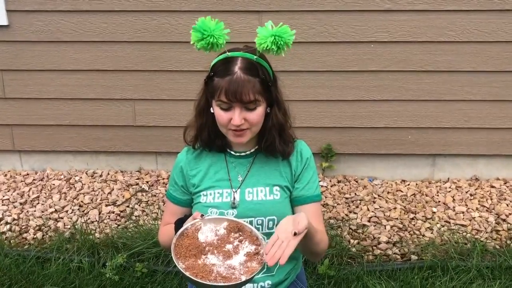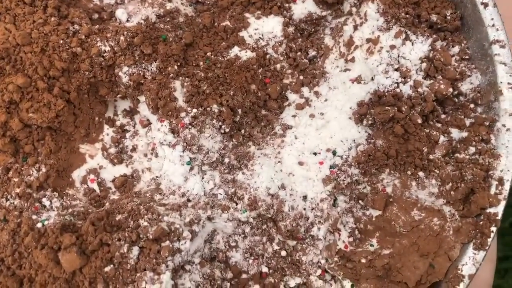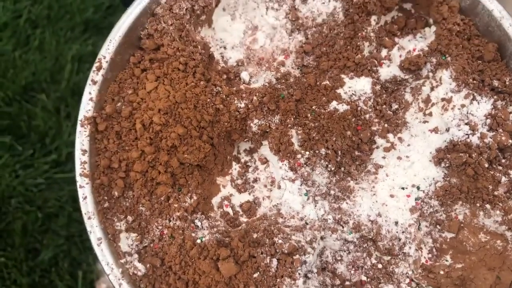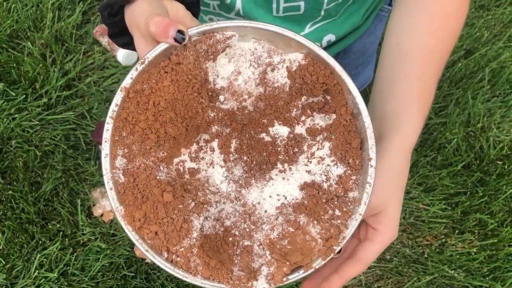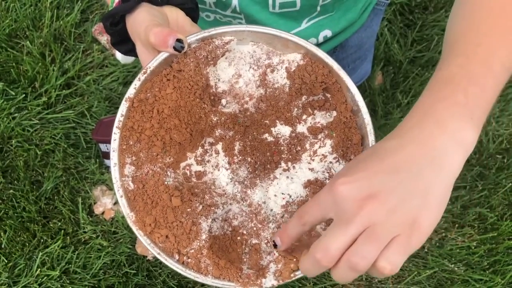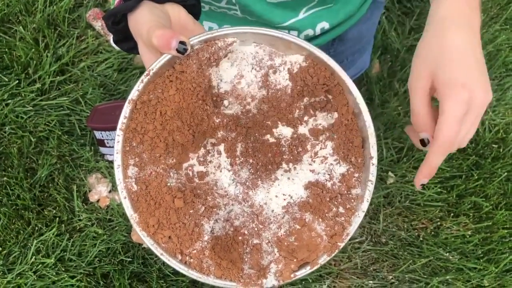You can see the sprinkles are an example of rocks and minerals being ejected from the moon as a crater is formed. The pattern that the flour forms is an example of the ejecta rays. You can see it dispersing out in streaks from the cratering sites.